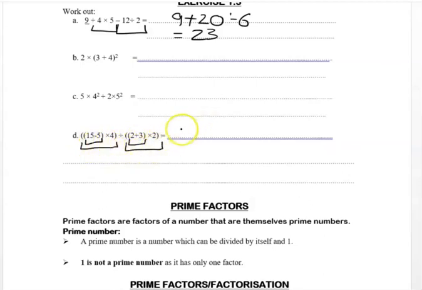And 15 minus 5 is going to give us 10, then times 4. This is the first bracket, divided by 5 times 2. So we're going to get 40 divided by 10, which will give us 4.